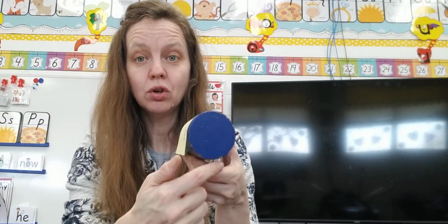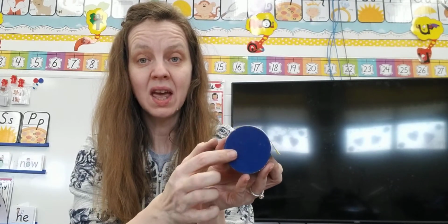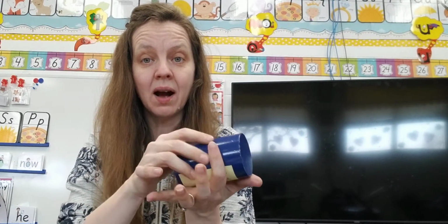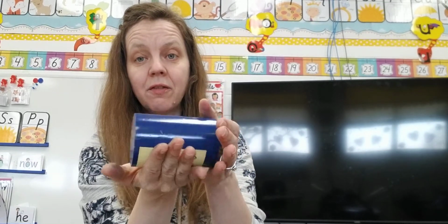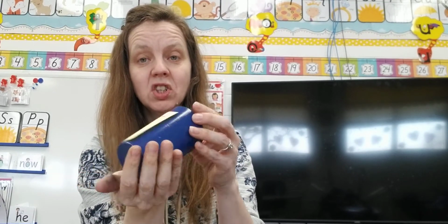We have been talking about this shape that has 2 round ends and the middle is round. It can sit up like that. If I laid it this way, it can roll. And this shape is called a cylinder.